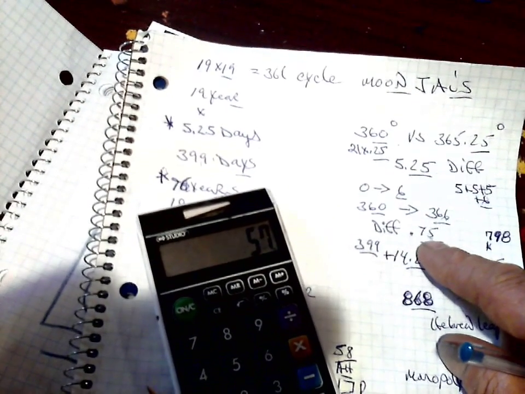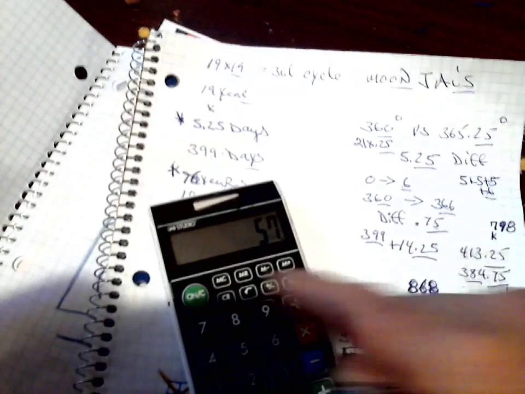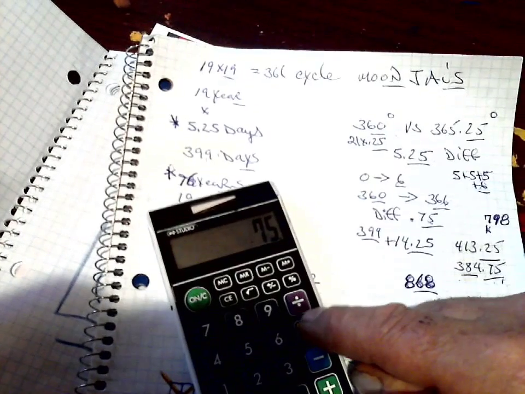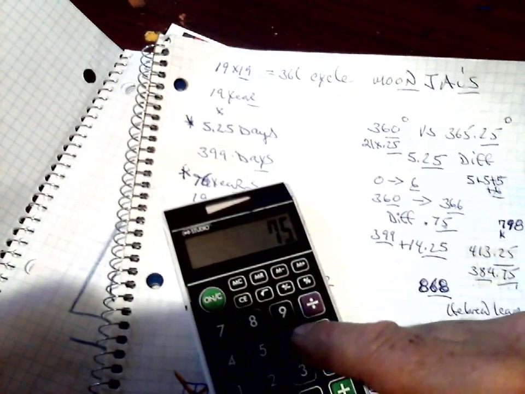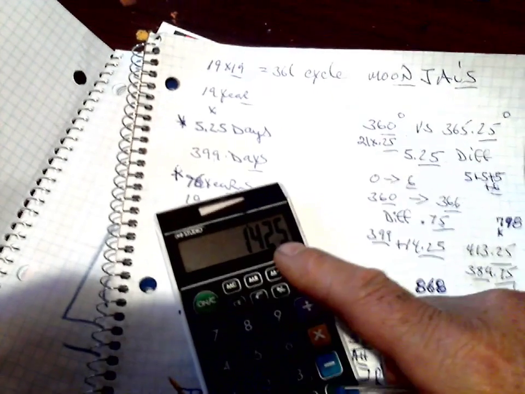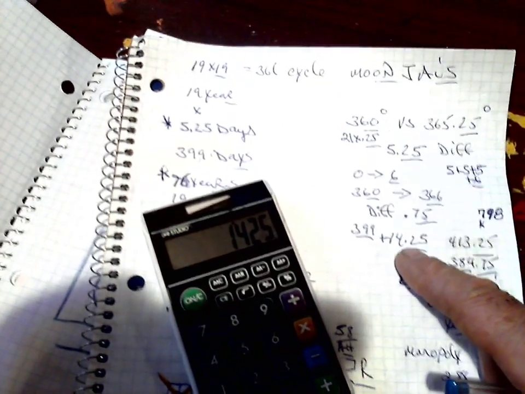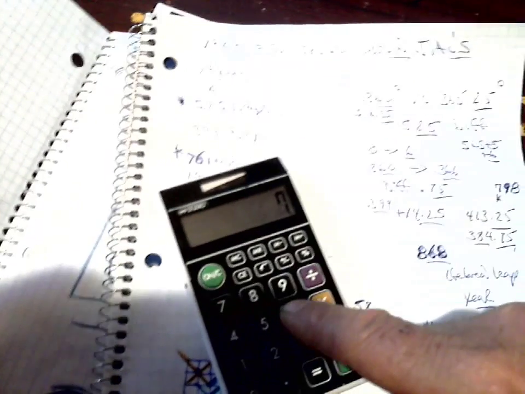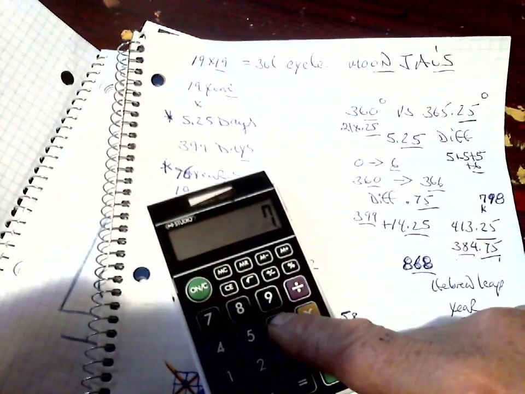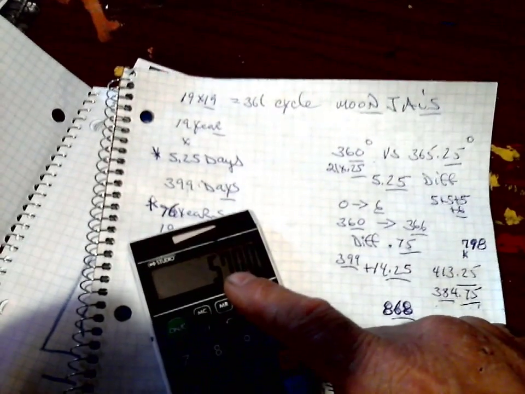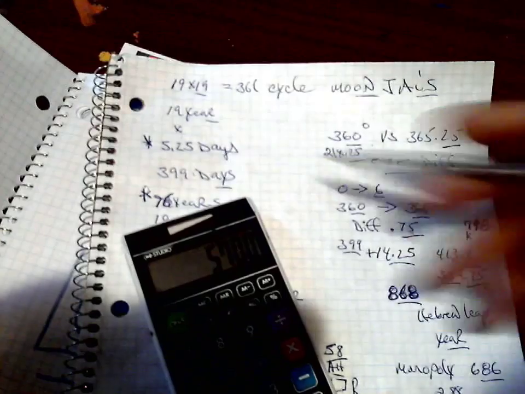0.75 times 3/4 equals 75 times, what was it, 76? What was the time? 70 times 19, or was it times 76? 14.25 is this one over here. That's the missing part. When I multiplied it by, what was it, 76 times 75? Is that what I said? 76 times 75 is 57, equals the number of the moon and itself.